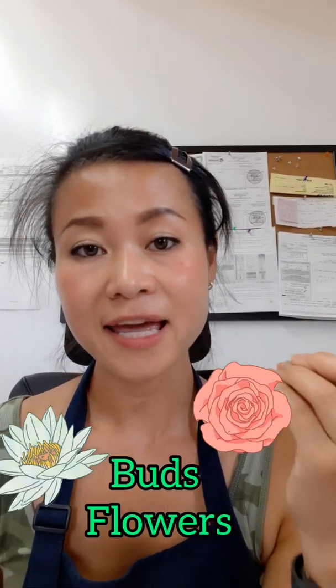P stands for your phosphorus. Phosphorus is the middle number of the three numbers. So the middle number, P, stands for phosphorus. And phosphorus is mostly in charge of developing buds and flowering.